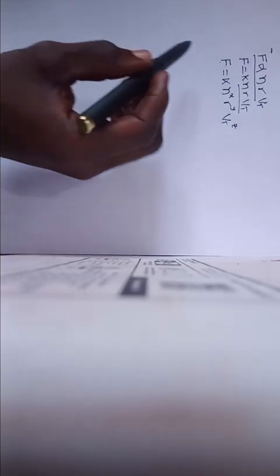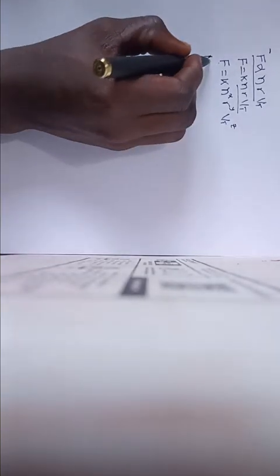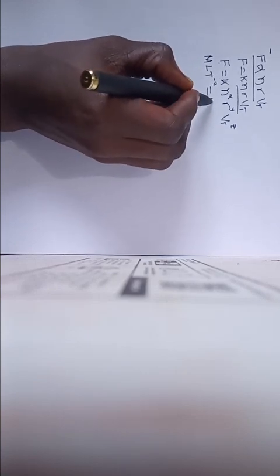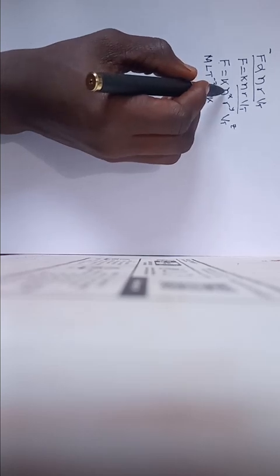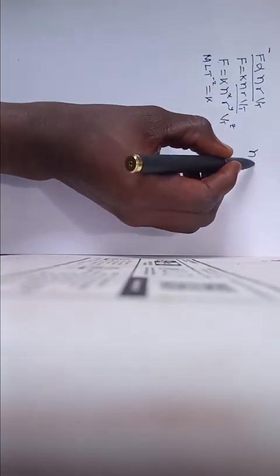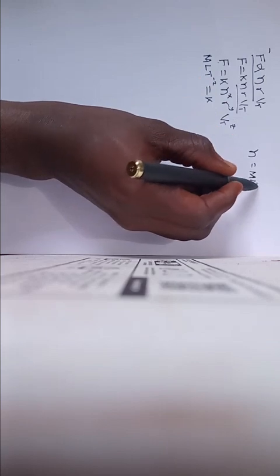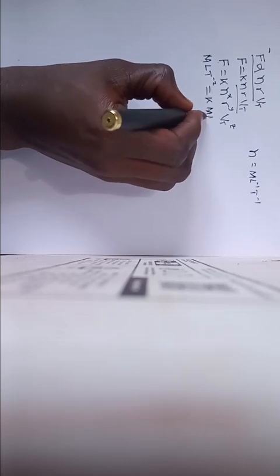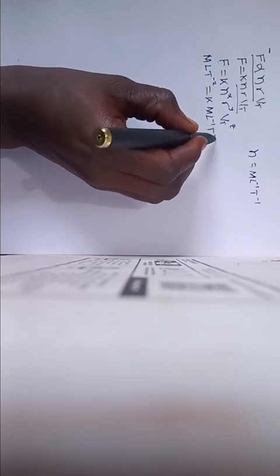Then we are going to find the dimension of each of the quantities. Looking at it now, F is force, and the dimension of force is MLT minus 2. So MLT minus 2 is equal to K. What is the dimension of viscosity? Viscosity is ML minus 1 T minus 1. So you can put ML minus 1 T minus 1.